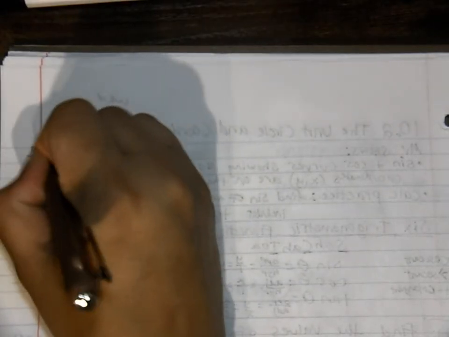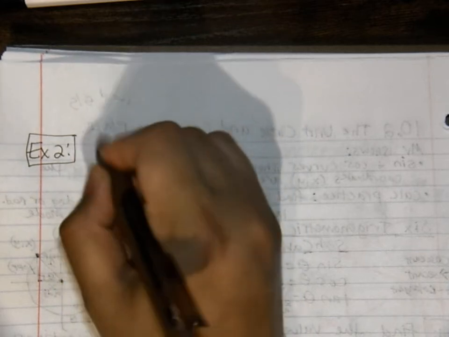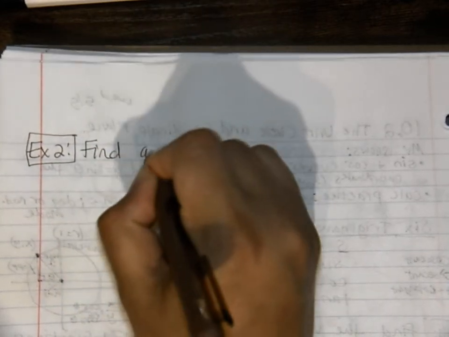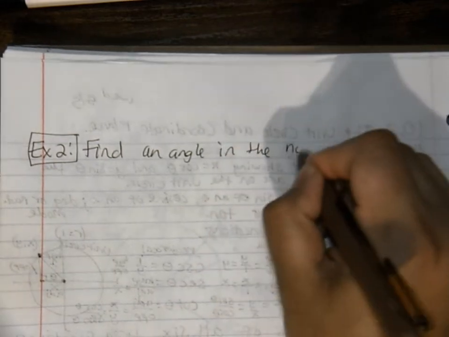And it's worded a little different. It doesn't really say coterminal, and I wish it had, because it would remind you of what to do. But here's what example 2 says. And again, your questions may be in a different order, but the question will say something like, find an angle in the normal range.